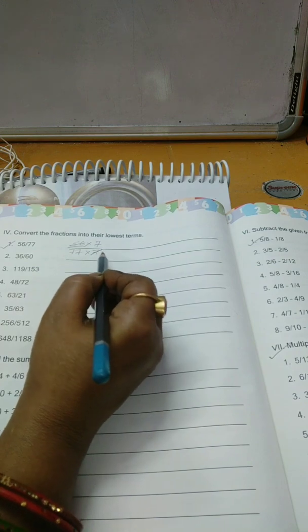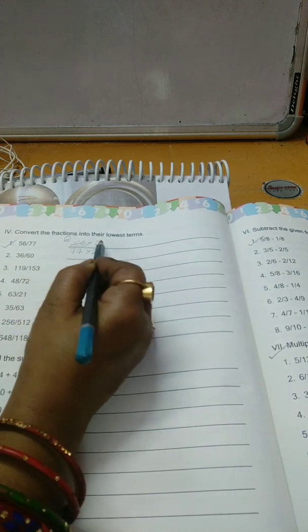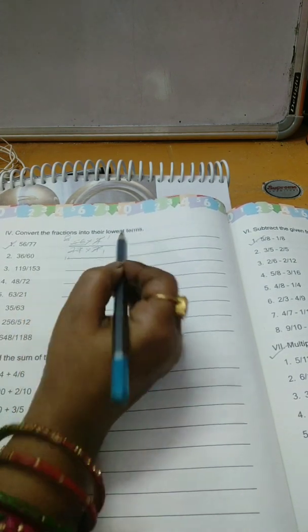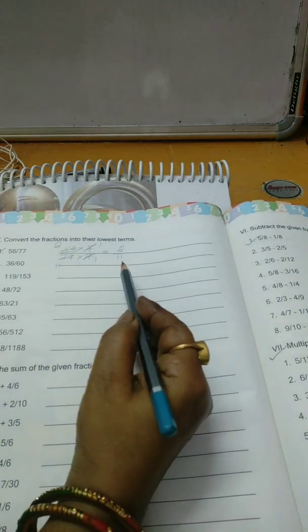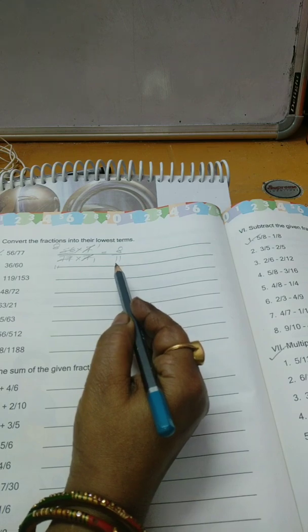So we can convert like this. 7 8s are 56, 7 11s are 77. So it is now 8 by 11. So this is the lowest possible term of 56 by 77.